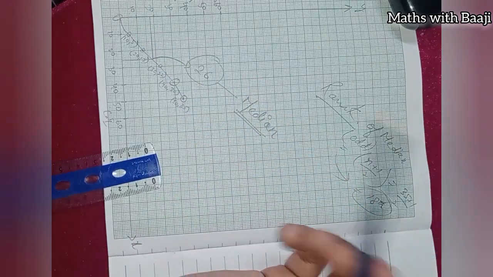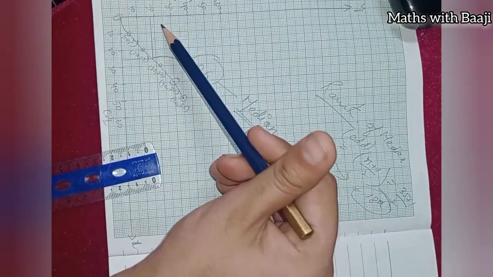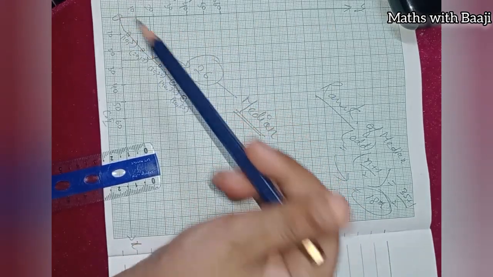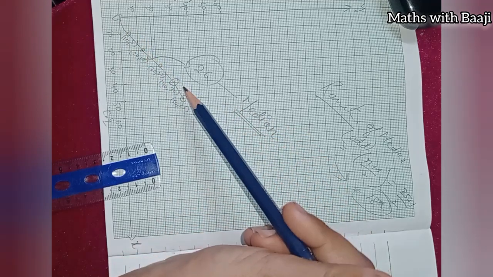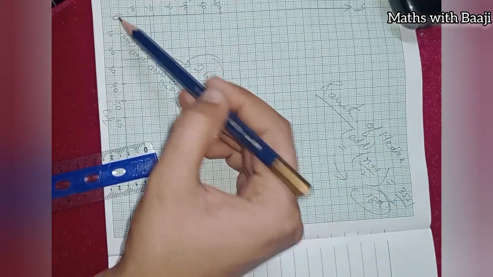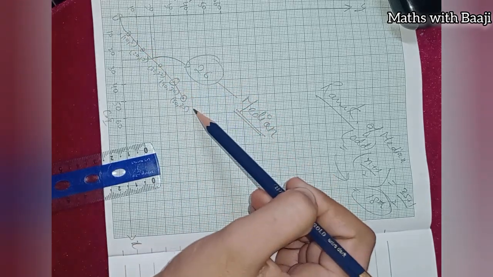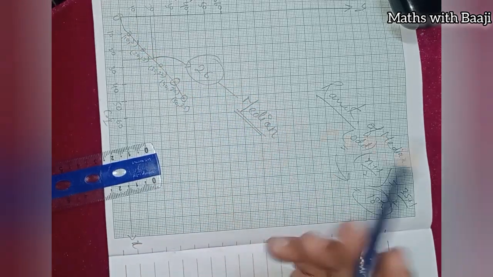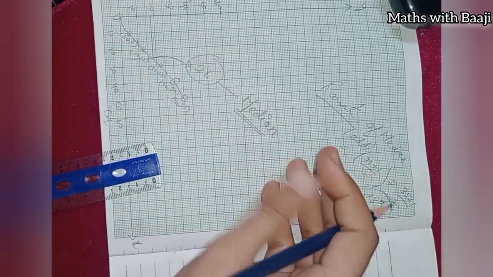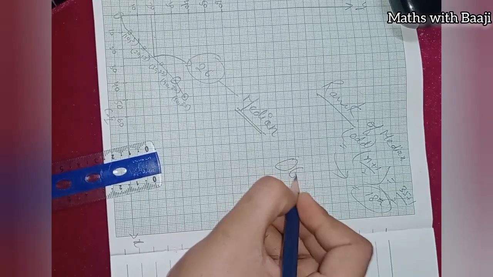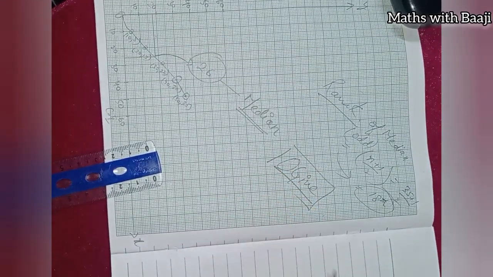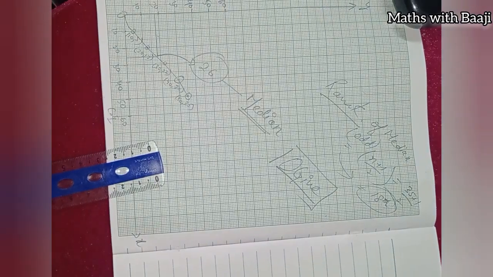Always remember this ogive is always connected to its lower class intervals, and it keeps on increasing. So we have connected with 0, and then all the plotting points we have put for this cumulative frequency. I hope this point for the median in terms of continuous class intervals and how to draw an ogive graph is clear to you all, and thank you for watching. Allah Hafiz. Take care.